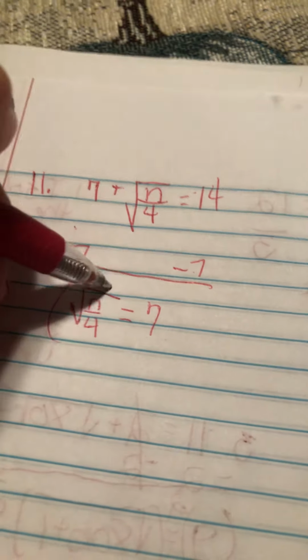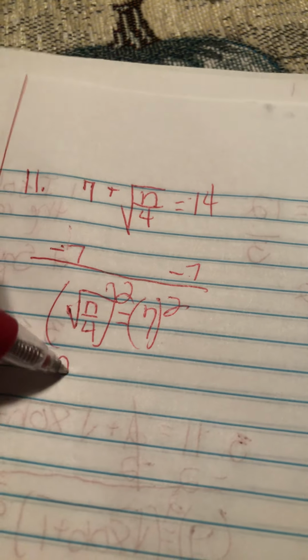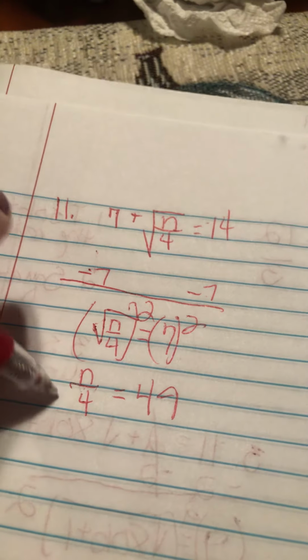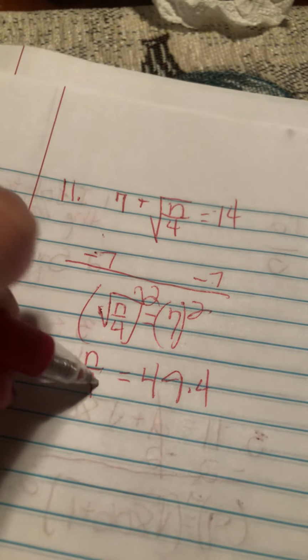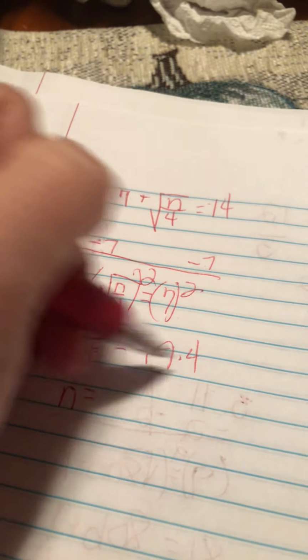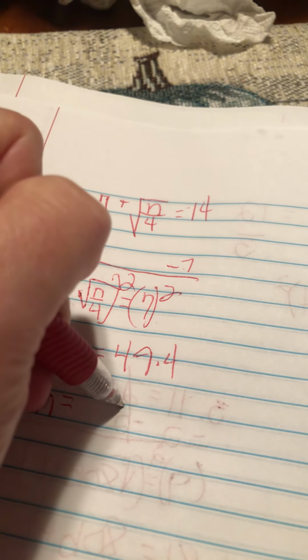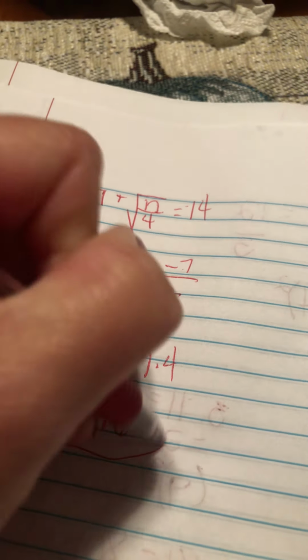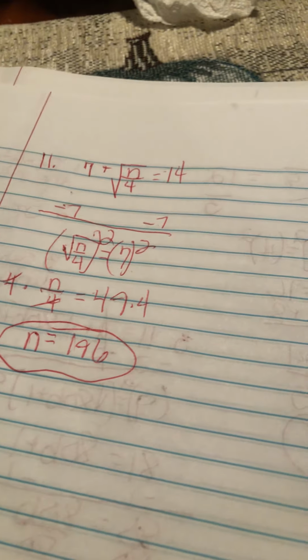Now I'm going to square both sides. So that would be n over 4 equals 49. And then our last step is we're going to multiply both sides by 4. So it'll cancel over here. And n is equal to 49 times 4, which would be, 36. Carry 3. 4 times 4 is 16. 196. So n equals 196.